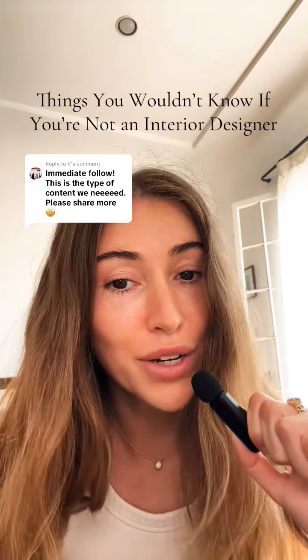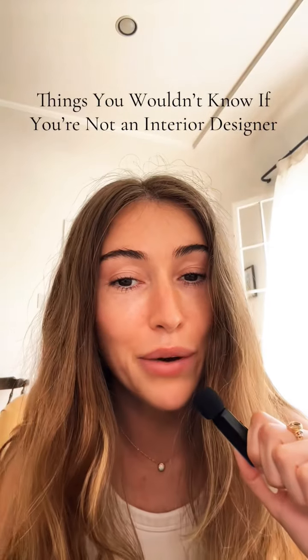Let's talk about more things you probably wouldn't know if you're not an interior designer. I want to talk a little bit about window treatment, specifically curtains and drapes. This is one of the first things in my career that I was really tripped up on and had to actually learn a lot about the topic.